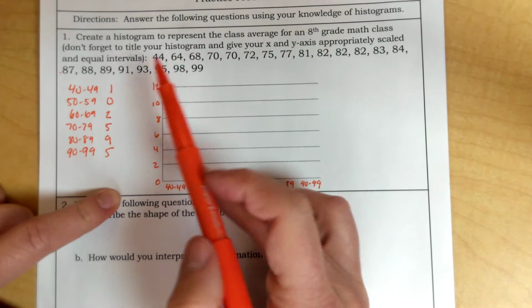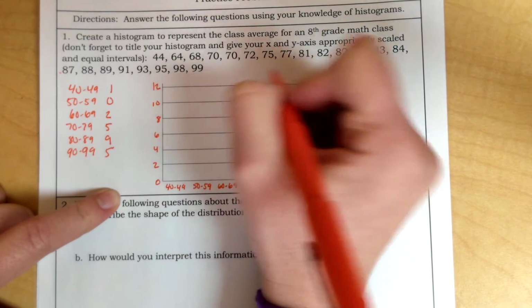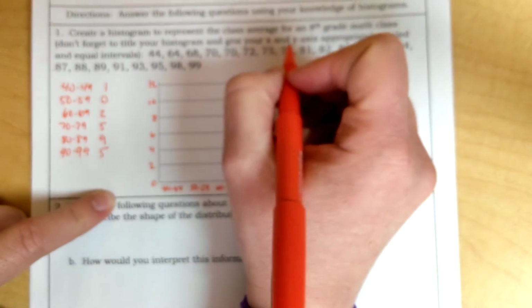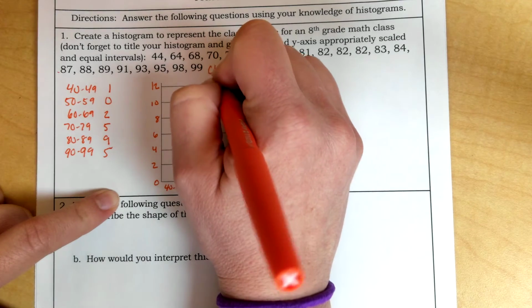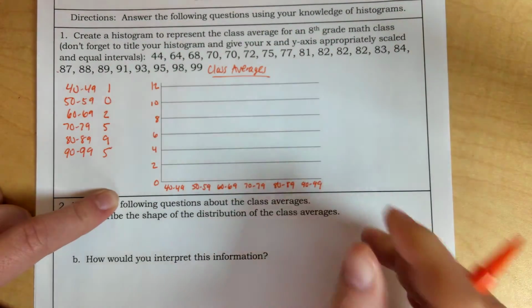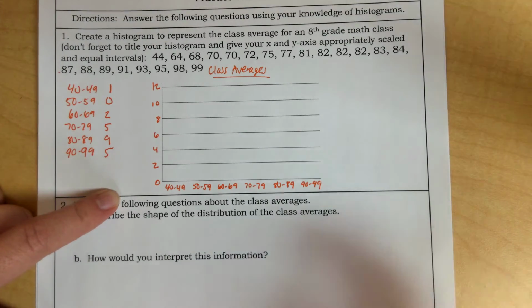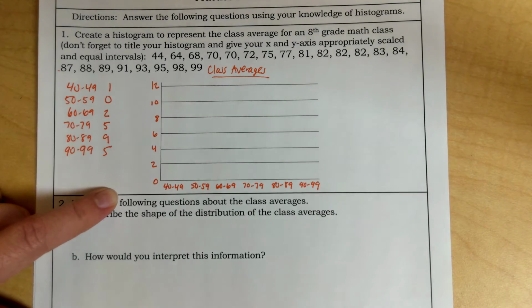Now, I do need to remember to put my title in, and so we can just call this 8th grade class averages, math class averages, however you wanted to do it. I'm just going to call it class averages. Okay. You could be more specific if you'd like to. There's no problem with that. Alright, so let's go ahead and create our histogram.